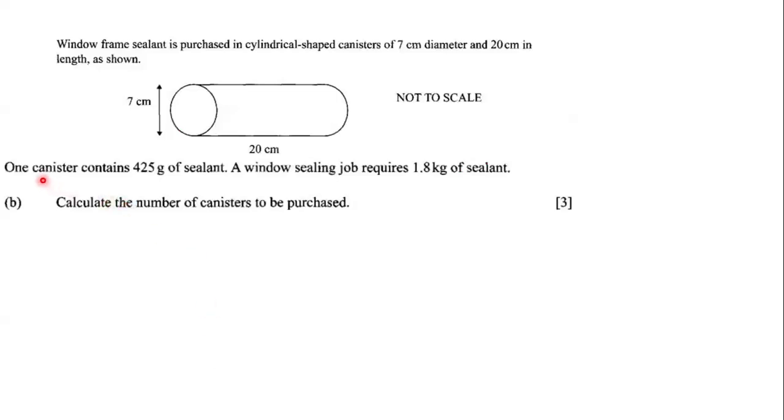Next, it states that one canister contains 425 grams of sealant. A window sealing job requires 1.8 kilograms of sealant. Calculate the number of canisters to be purchased. Now, the first thing we notice is that this is grams and this is kilograms, and that's a problem because we need to ensure that all of the units are the same before we continue with our computations. So we're going to convert kilograms into grams. How many grams is 1.8 kilograms?